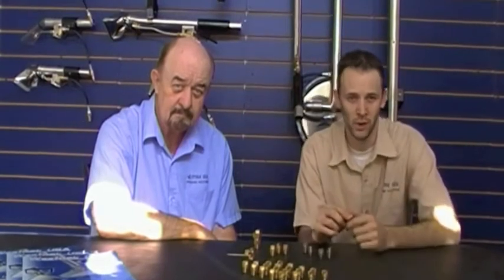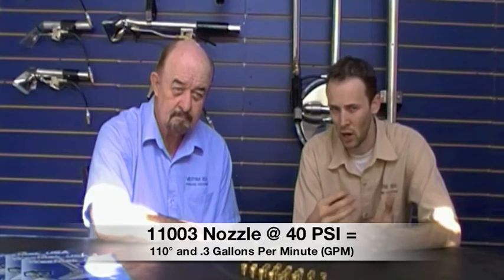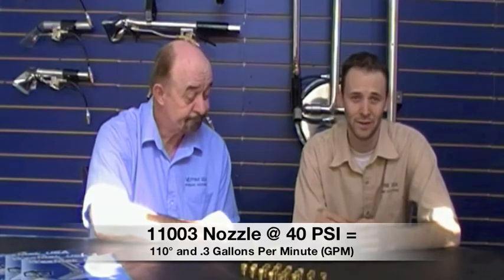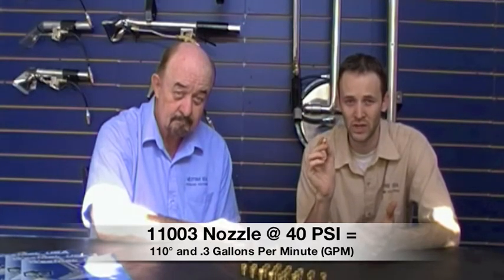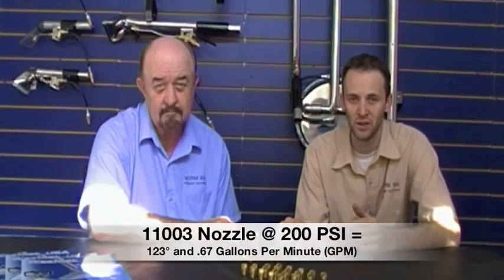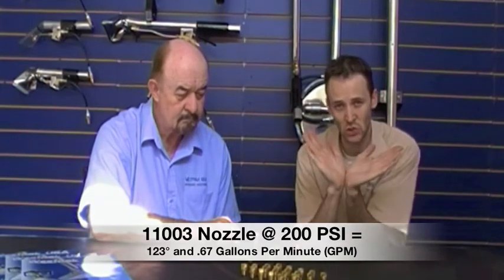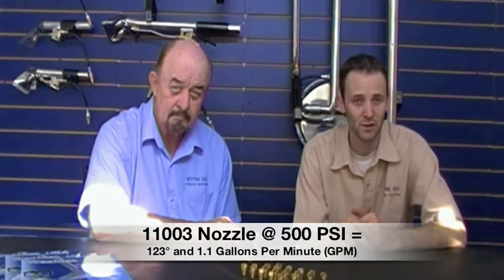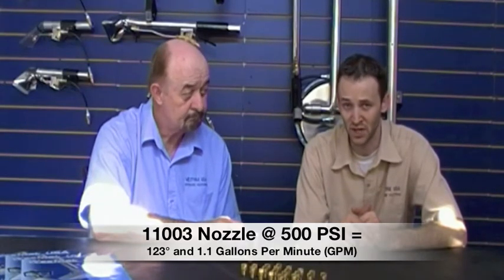So again, that's 110 degrees and 03 flow. These numbers are only true when you're using them at 40 psi. Now, how many of you guys are using 40 psi, right? So at 40 psi, this will maintain that 110 degrees and 0.3 gallons per minute. As you crank that pressure up to 200 psi, the flow goes up to 0.67 gallons per minute, and the spray angle increases to 123 degrees. If you go up even higher to 500 psi, the flow goes up to 1.1 gallons per minute, but the spray angle doesn't change much at this point.